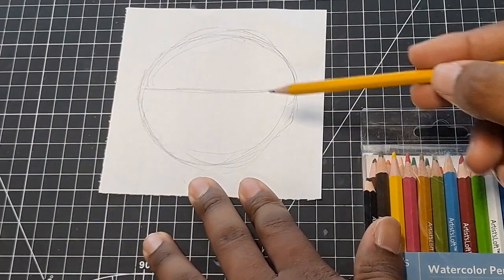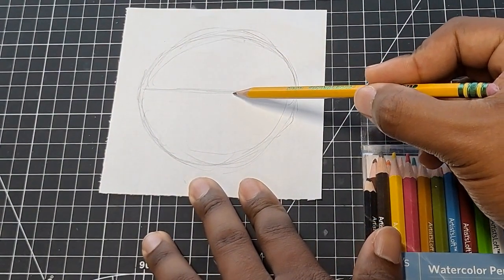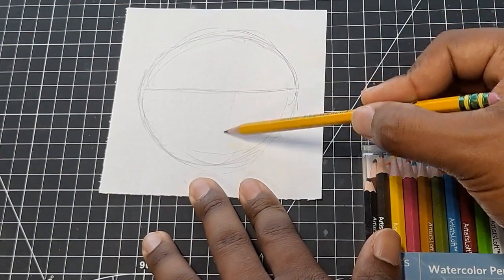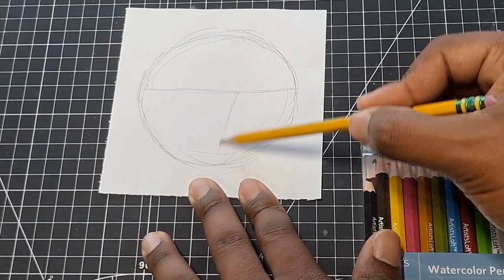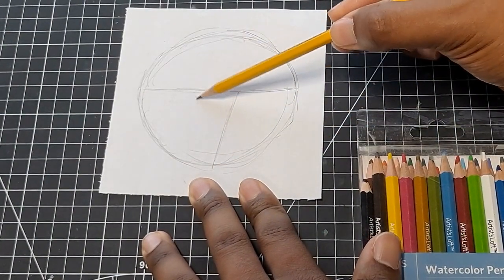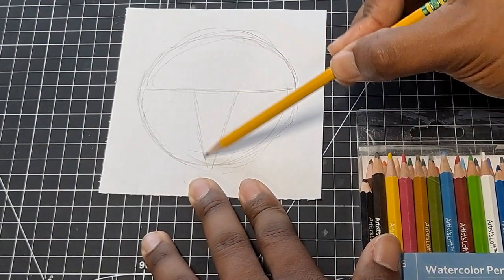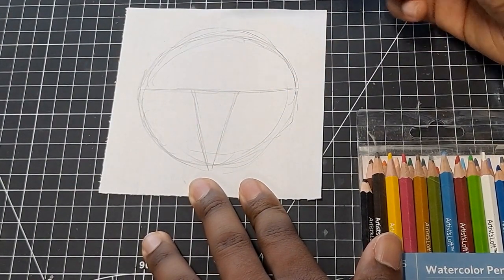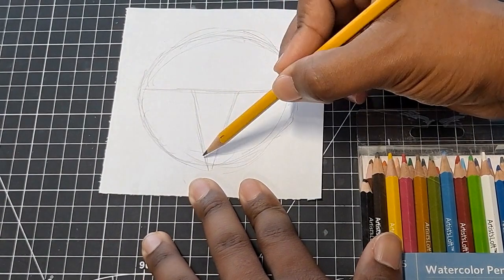Next, we're going to draw a triangle to form the nose bridge. And then we're just going to draw a circle for the nose.